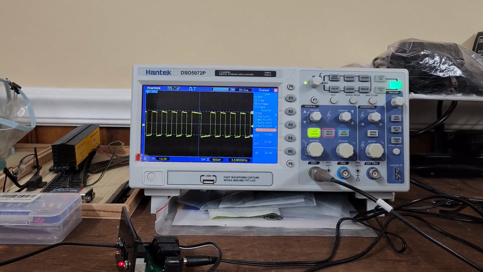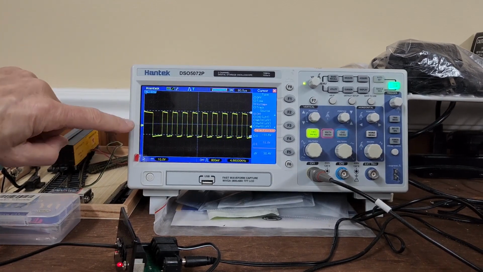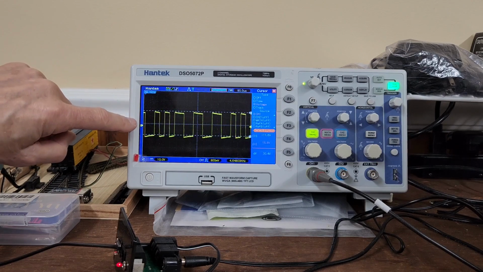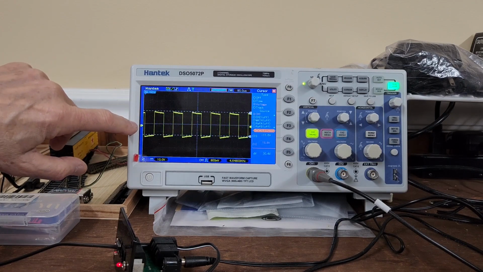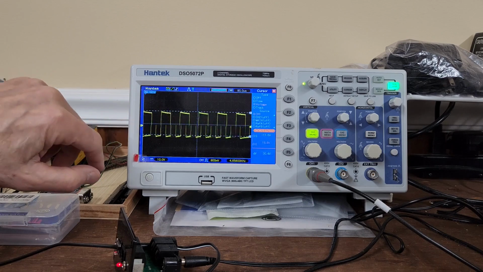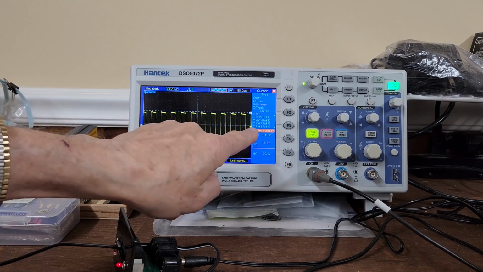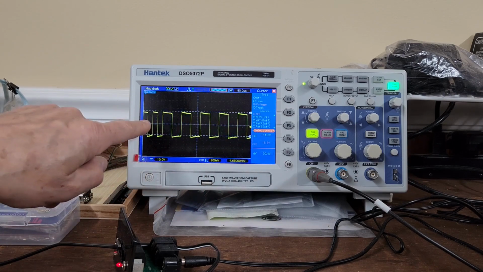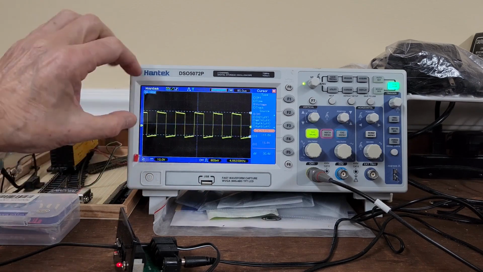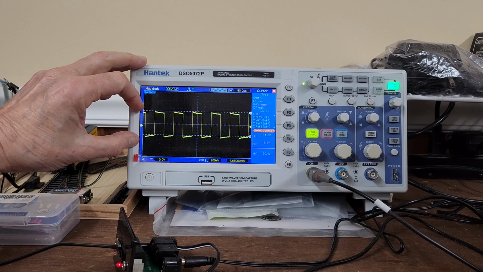What the scope here is showing you is that this is the DCC signal directly taken from the track. And the scope is showing the square waves. It also shows the ground reference, which is basically in the middle of the two signals.